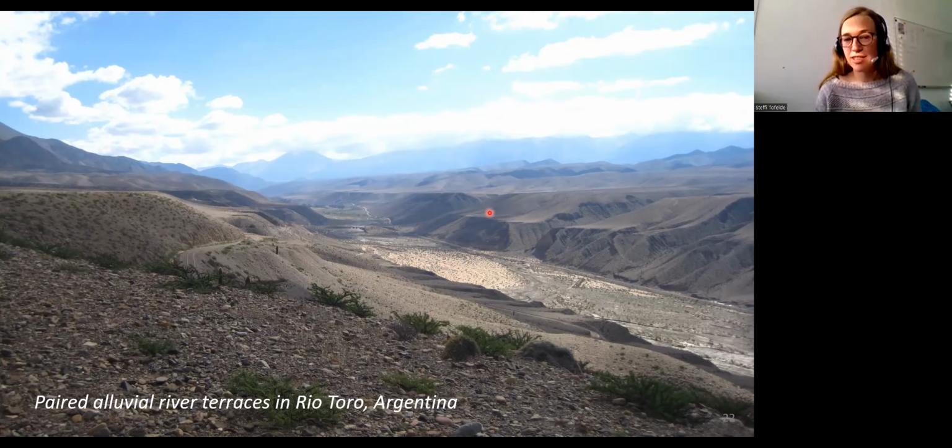The reason why we chose these alluvial terraces is because the material properties are rather similar, so we don't have to worry about changes in lithology so much. And the second reason why I think they're interesting is because it's not totally clear why they exist or how they form. What I mean by this, I'm trying to explain in the next few slides.